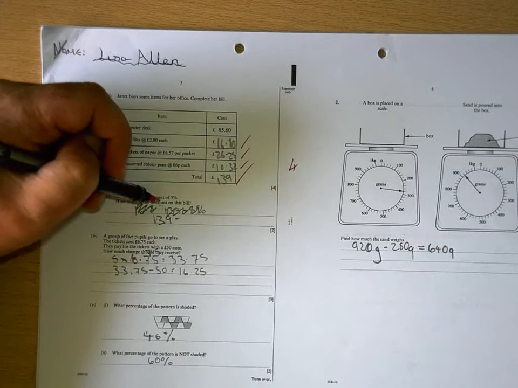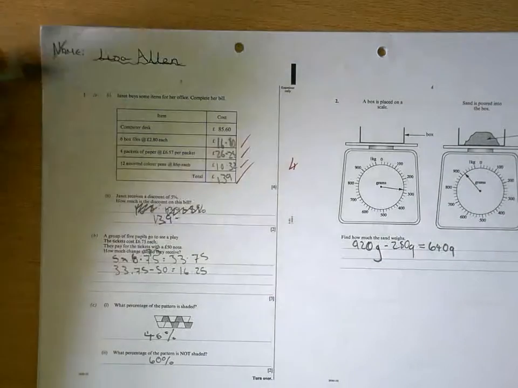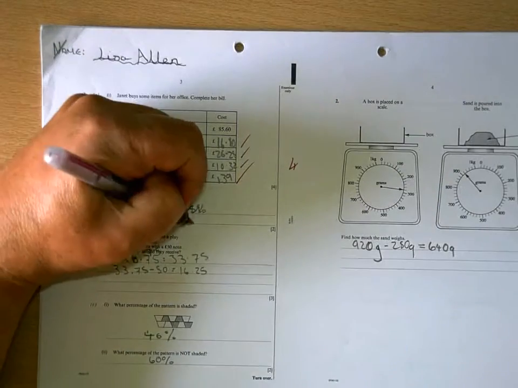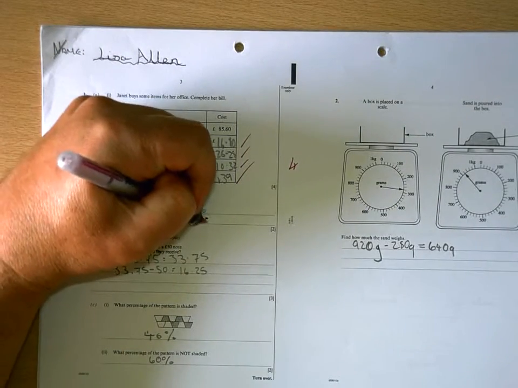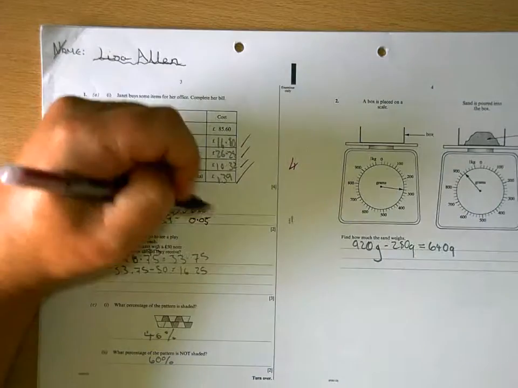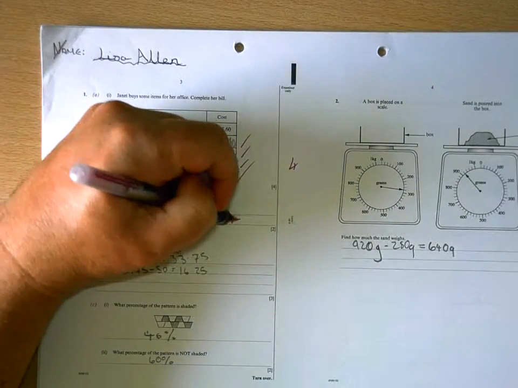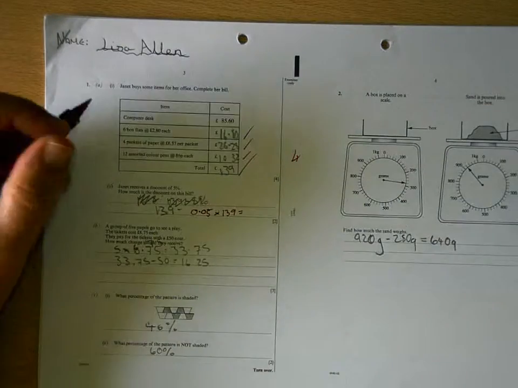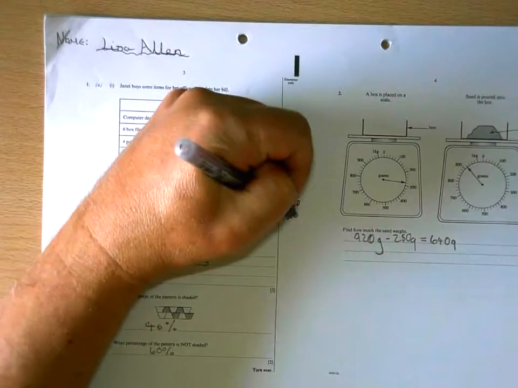Write your 5% as a decimal. The way you do that is to write 5% as if you were writing 5 pence in pounds. The way you'd write 5%, 5 pence in pounds would be like that. You'd multiply that by 139 and work out the answer. So you wouldn't get any marks for that one.